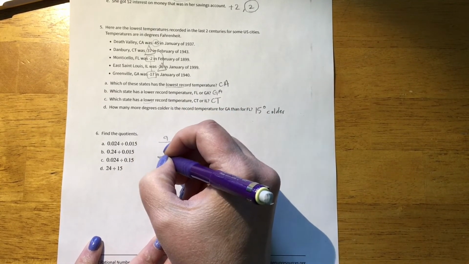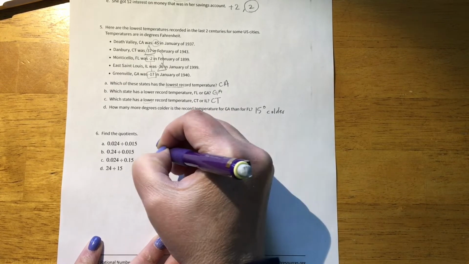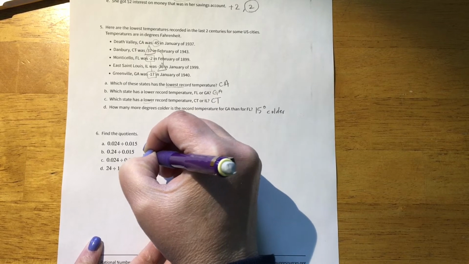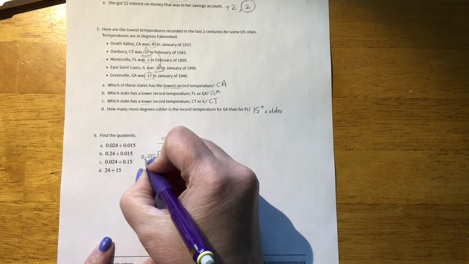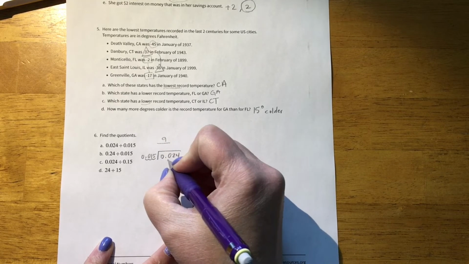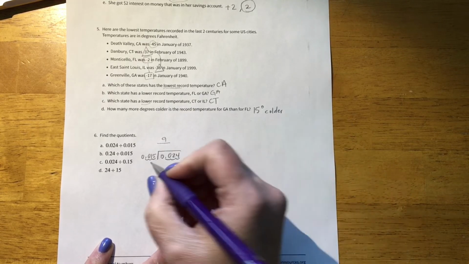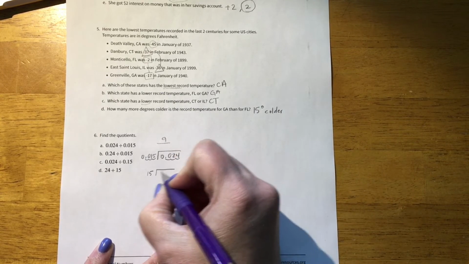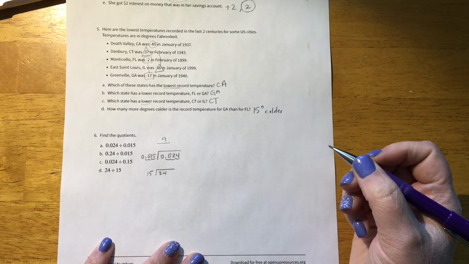Part A here. Part A, we're going to divide 0.024 by 0.015. Now, before I can divide, I need to move this decimal point 3 spots so that it's a whole number. So 1, 2, 3. So what I'm actually dividing is 15 into 24. Oh, that's a whole lot easier, isn't it?